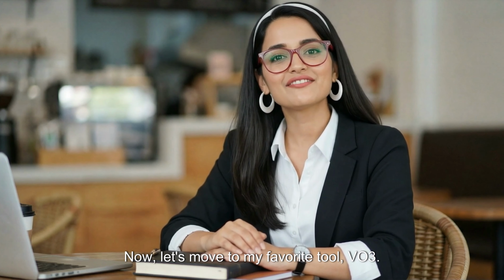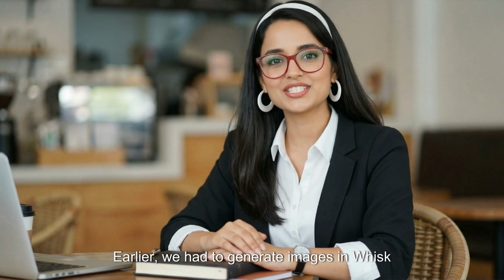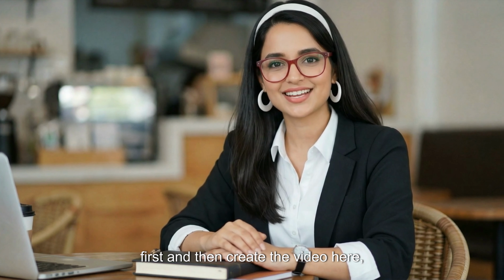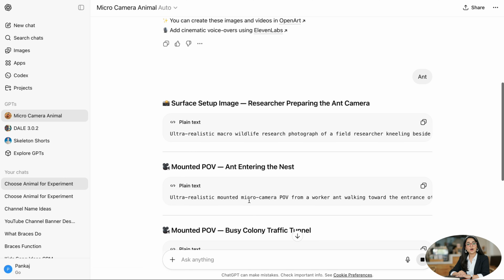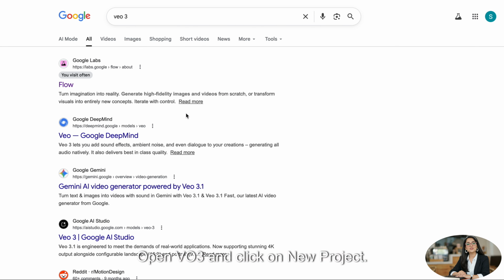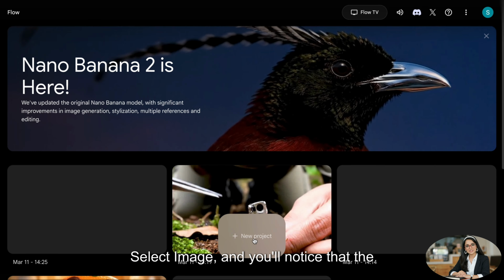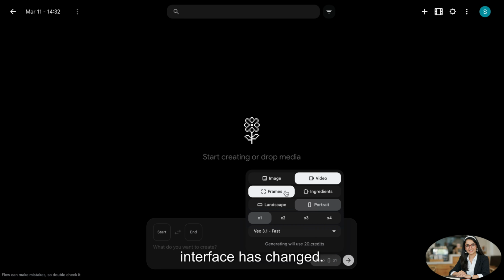Now let's move to my favorite tool, VO3. Earlier, we had to generate images in Whisk first and then create the video here, but now the process has become much simpler. Open VO3 and click on New Project. Select Image, and you'll notice that the interface has changed.